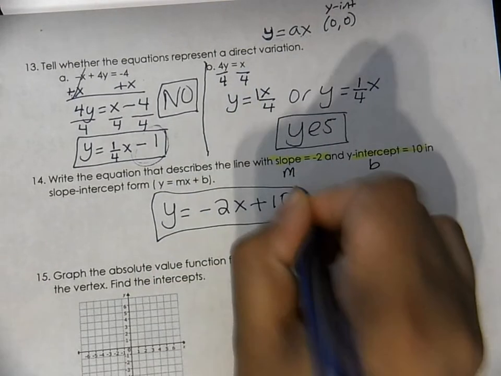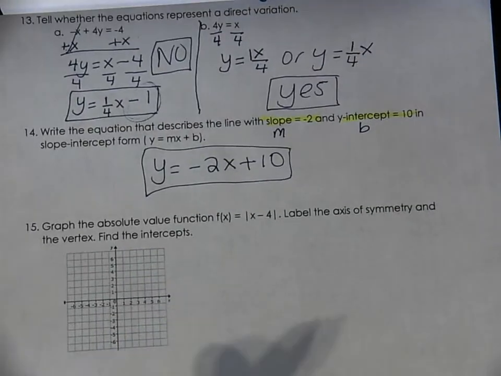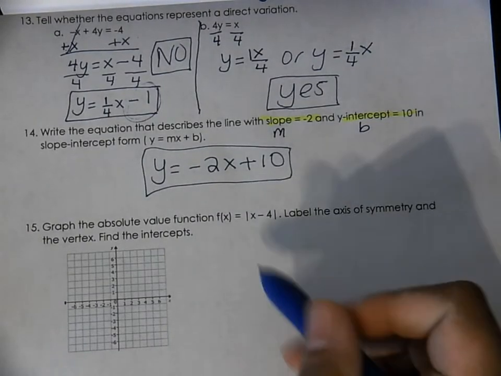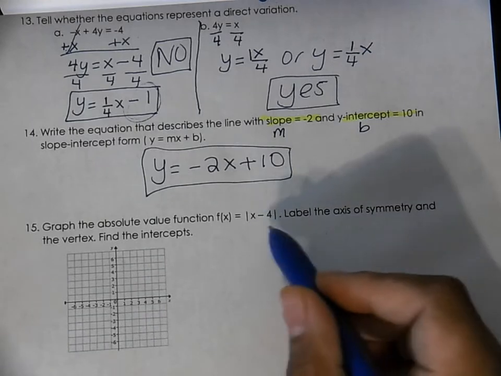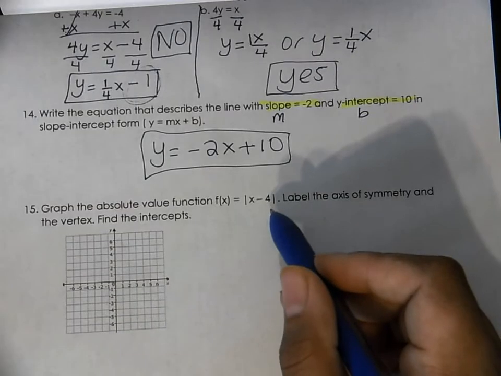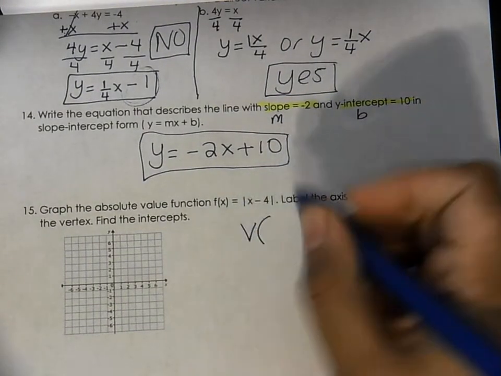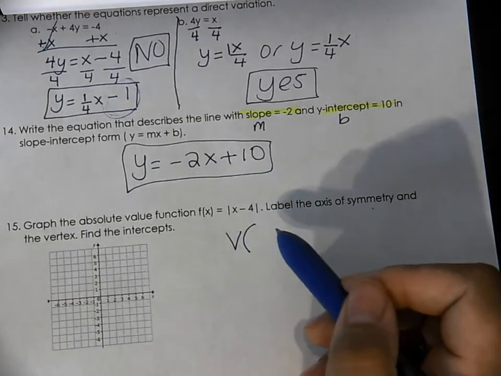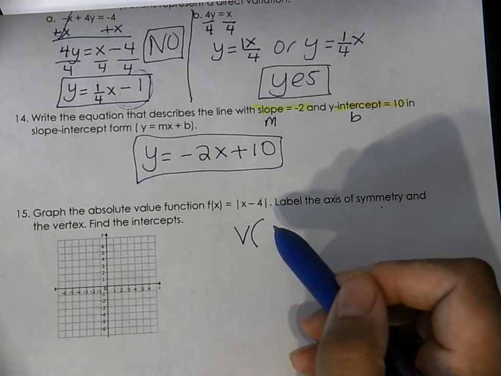And that's it. And then finally, to graph absolute value, what we finished up with last week, the last section of Unit 3 was 3.12, dealing with absolute value. We know that when we graph this, we could use a graphing calculator to help, but we don't need to. All you're going to do is figure out what is the vertex. And it does say label the axis of symmetry and the vertex and find the x-intercepts.